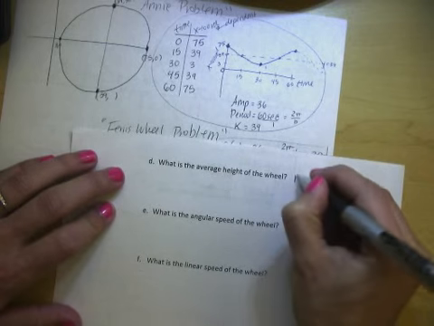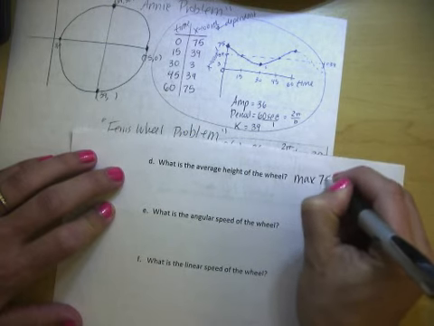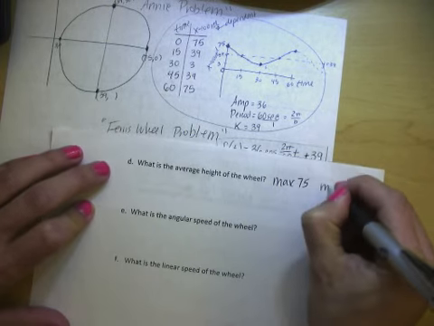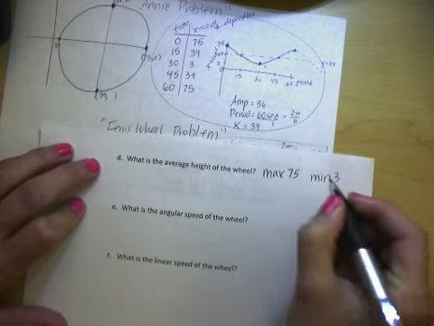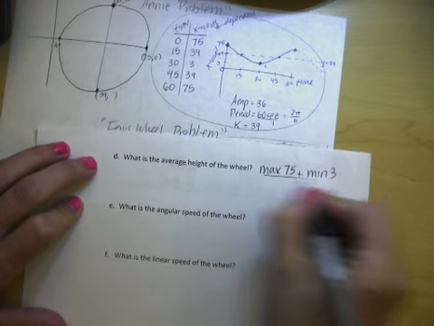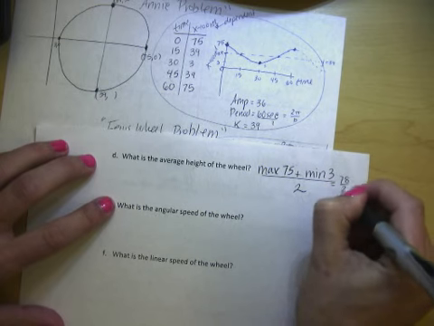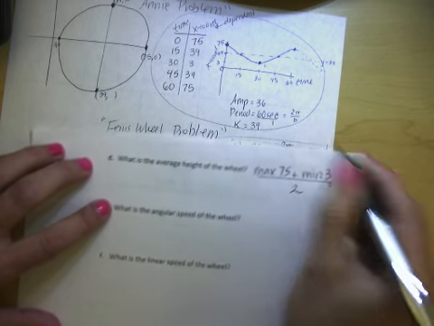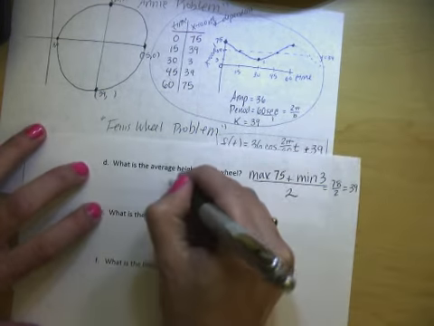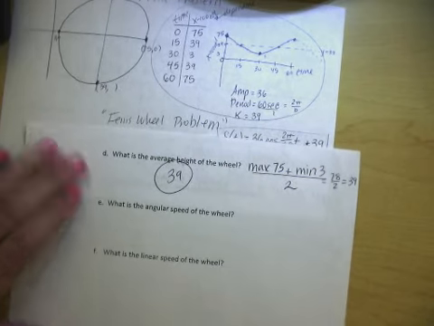Well, if the max is 75 and your min is 3, to find an average you add the numbers and you divide by 2, so that's going to give us 78 divided by 2, and what do you know, it brings us to our midline here of 39. So 39 was the average.